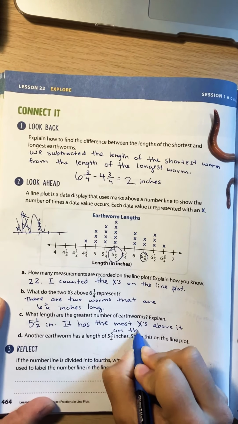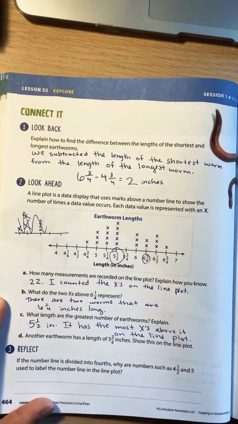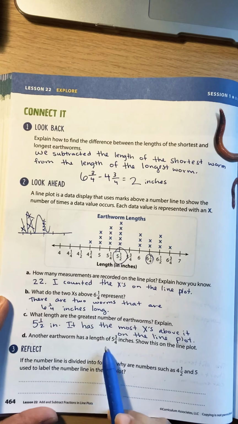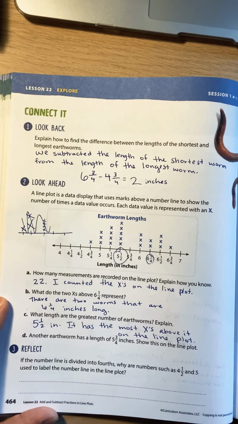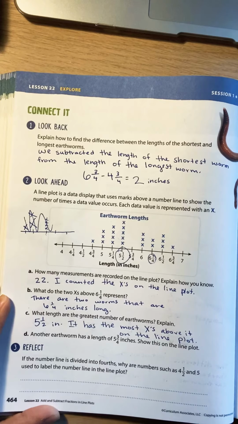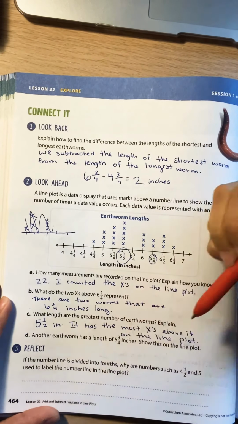On the line plot. Okay, and D. Another earthworm has a length of 5 3/4 inches. Show this on the line plot. I'm going to use a different color so you can see it. They're saying we're adding in another earthworm. Okay, found another one and it is 5 3/4 inches.